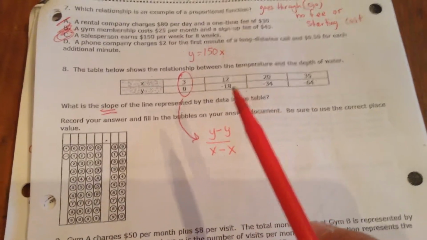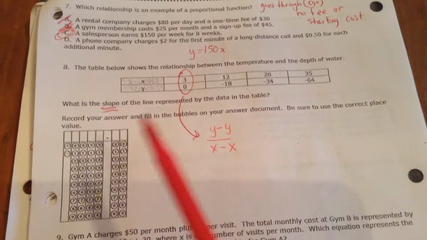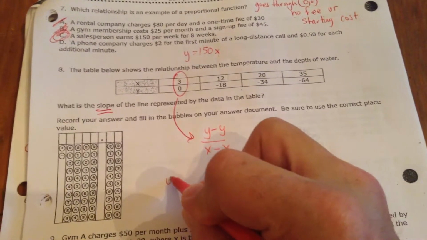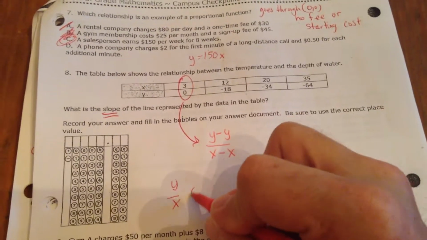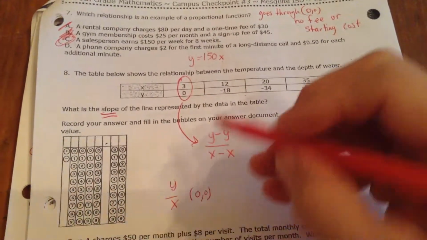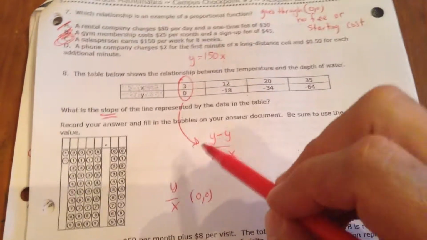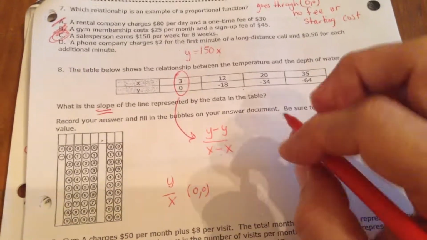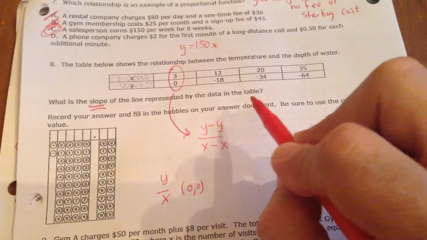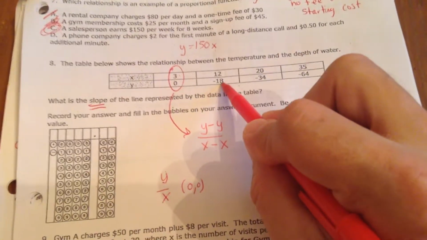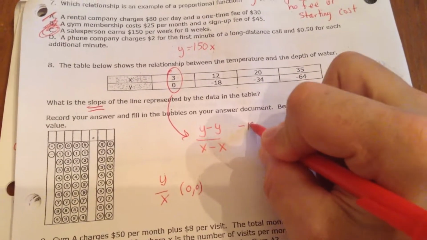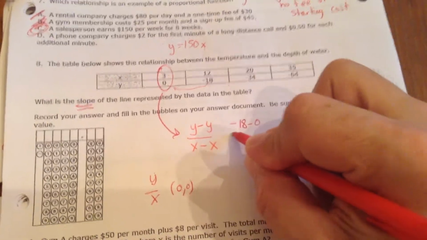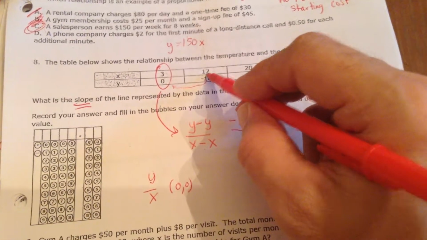Okay, number 8. The table below shows the relationship between the temperature and the depth of water. What is the slope? Well, if we're doing slope, we either want to look for y over x if we know that it goes through 0, 0, but this one here, since it's 3, 0, tells us it can't go through 0, 0 also. So that means we're going to do our y minus y and our x minus x. So we'll be very careful when we do this. So we're going to do negative 18 is our first y, and then we're going to move this way, so minus 0. And then we're going to do 12 on the top minus 3.